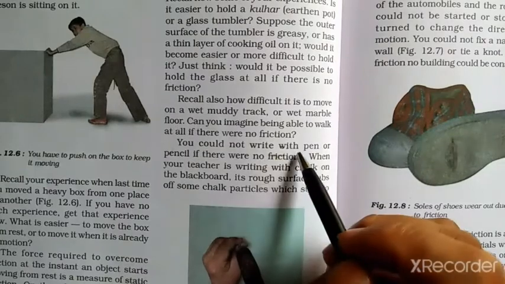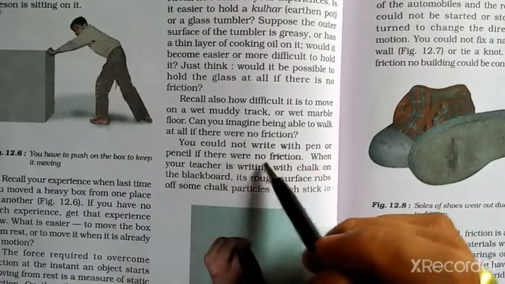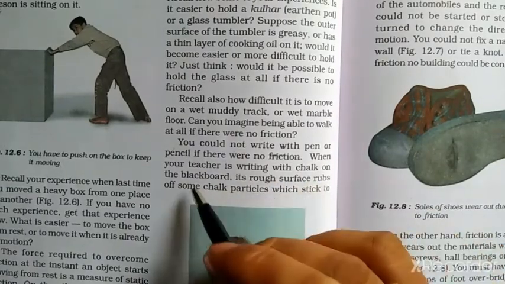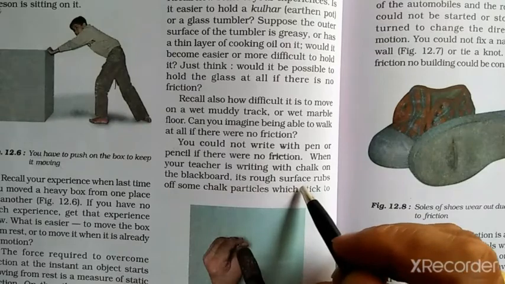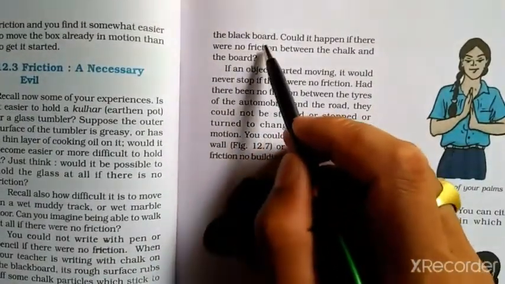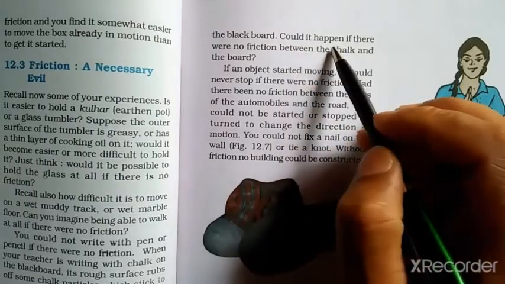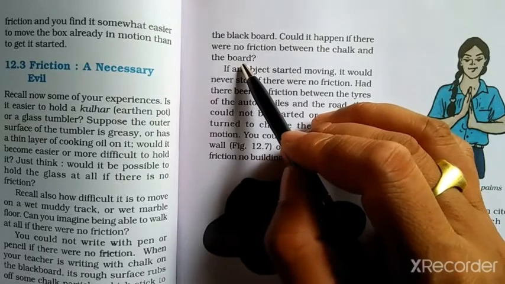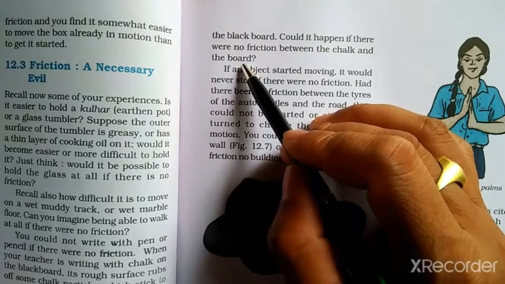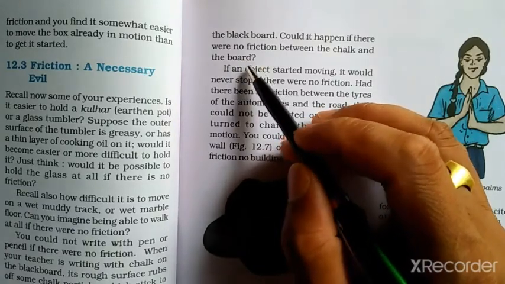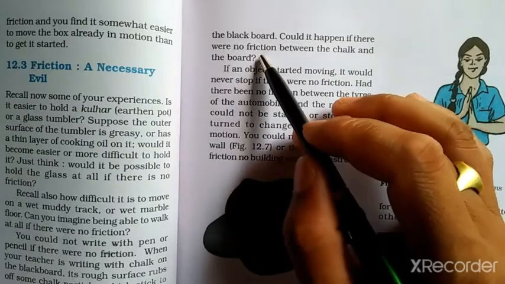You could not write with pen or pencil if there were no friction. When your teacher is writing with chalk on the blackboard, its rough surface rubs off some chalk particles which stick to the blackboard. Could it happen if there were no friction between the chalk and the board? So at this time, friction is necessary. If there is no friction between the chalk and the board, then it could not be written on the blackboard.